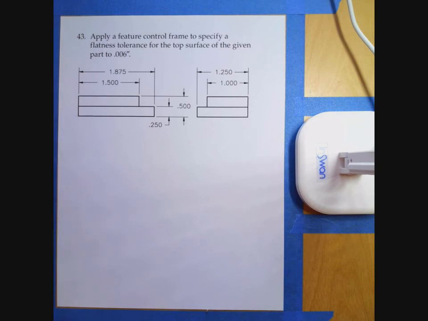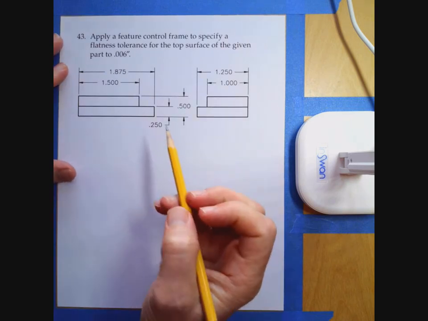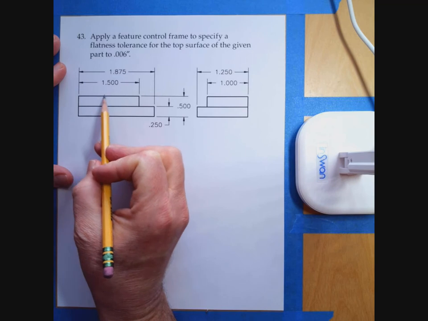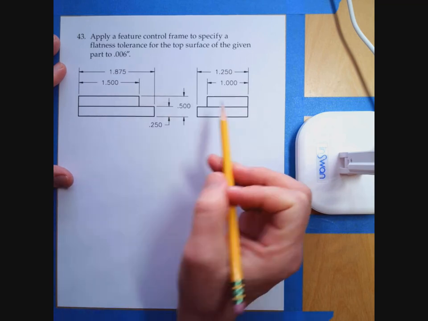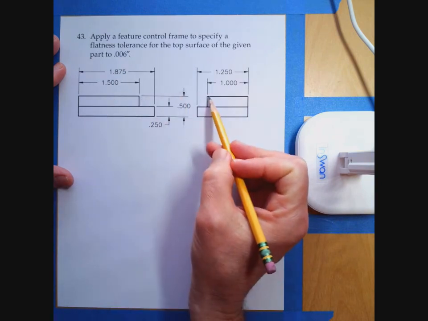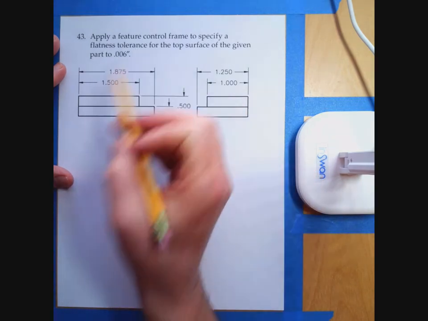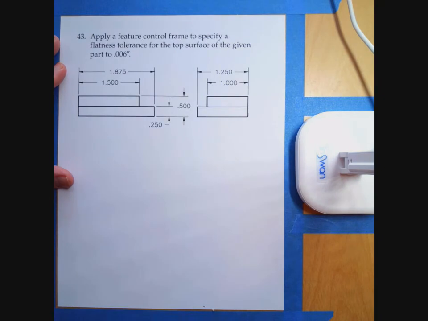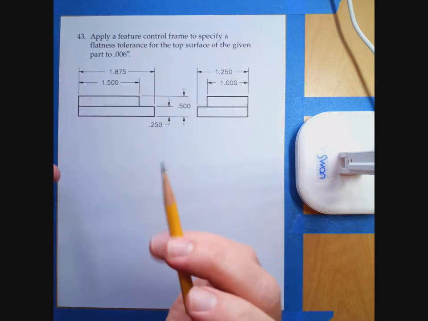It says apply a feature control frame to specify a flatness tolerance for the top surface of the given part. So we're talking about this surface right here. We have two views, a front view and a right side view. And this is the surface that we want to control with a flatness tolerance of 0.006 of an inch. Now, we have a couple of ways that we can do this.